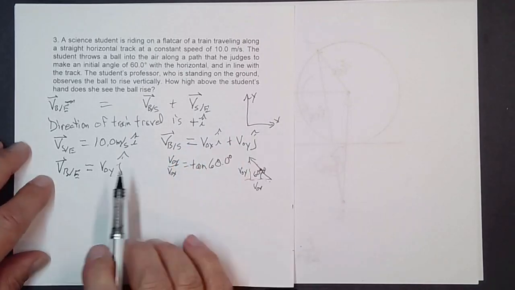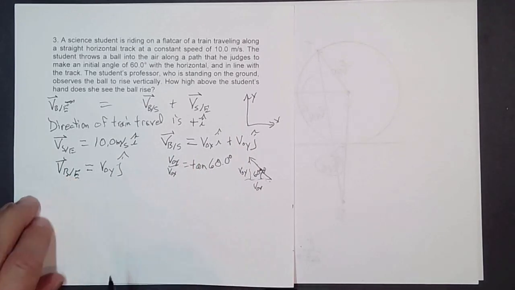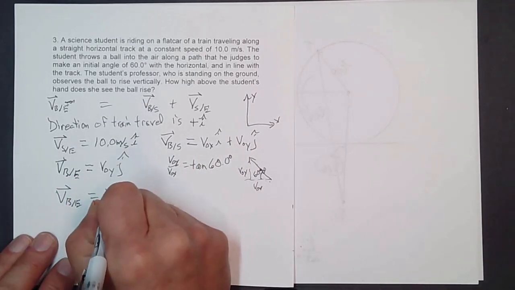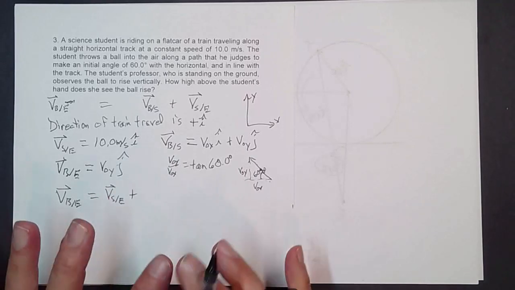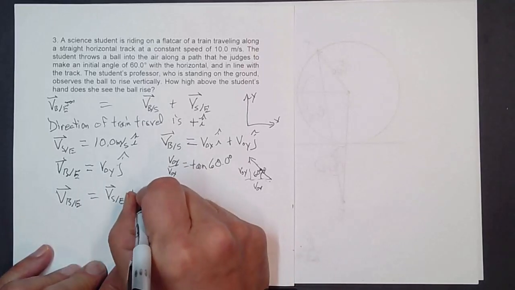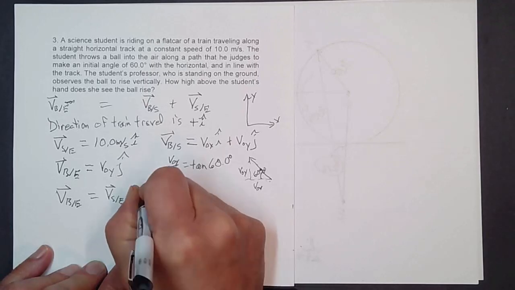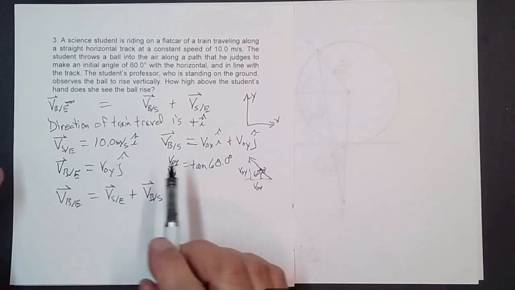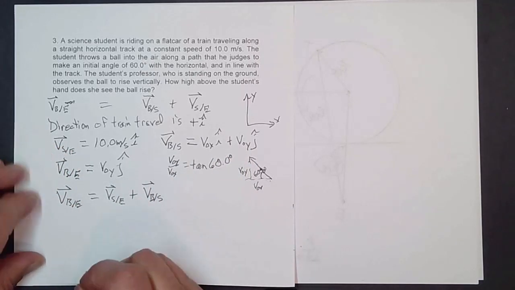All right, well, we'll do our usual thing. The velocity of the ball with respect to the Earth will equal the velocity of the student with respect to the Earth. And this is the instant the ball leaves the student's hand that we're interested in here, plus the velocity of the ball with respect to the student. So there's our equation. And I've got expressions for all of these. Let's figure out what's going on here.